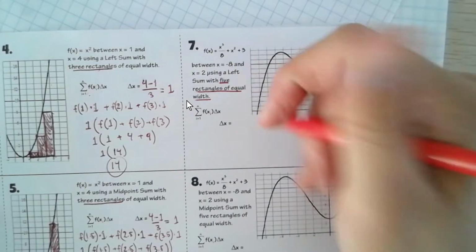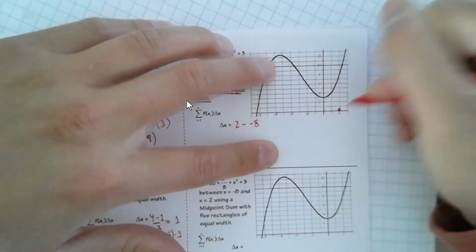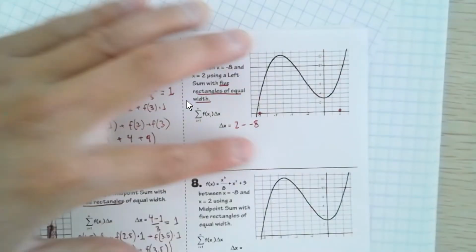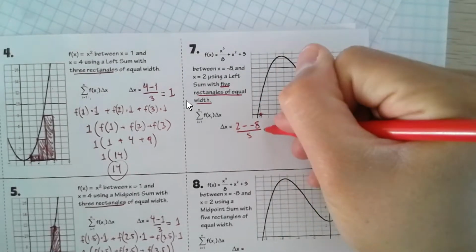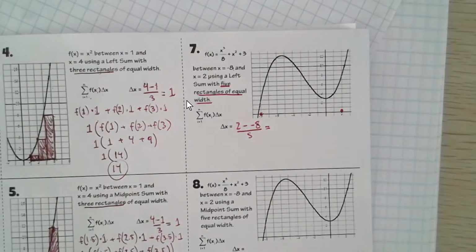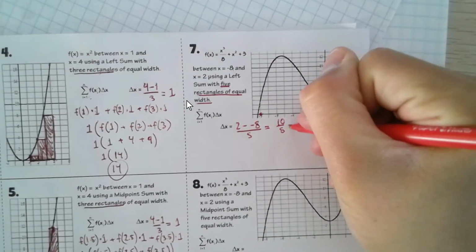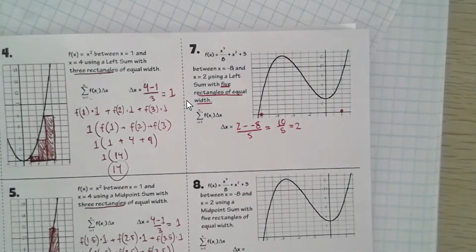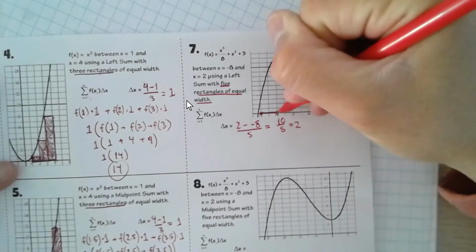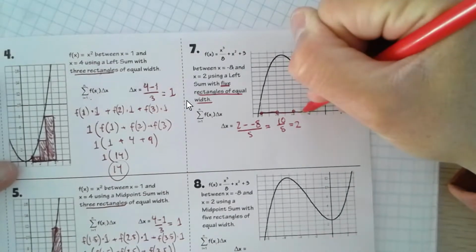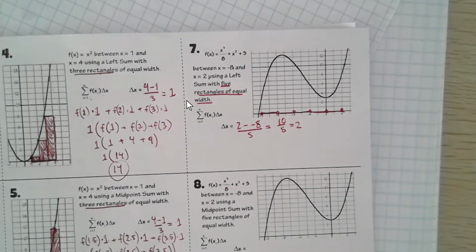So what I would do is I would do 2 minus -8. So from 2 to -8 right here. We need 5 equally spaced rectangles. So I do 2 minus -8 divided by 5. That's how you're going to determine the base of these rectangles. That should be 10 divided by 5. So these rectangles should have a base of 2. I'm going to draw that in. That's a rectangle right here, from here to here. This is a rectangle from here to here. This is a rectangle from here to here. Spaces of 2. If I did that correctly, you should see 5 different bases.